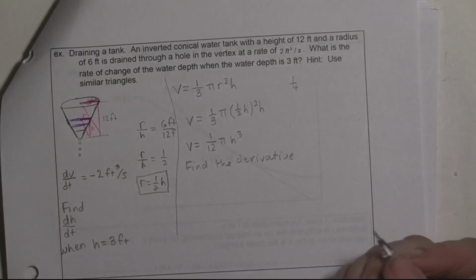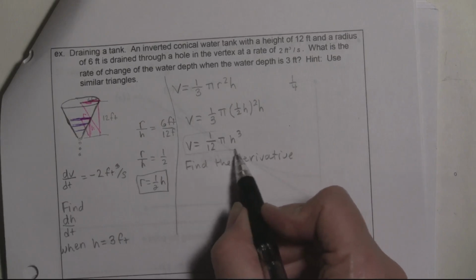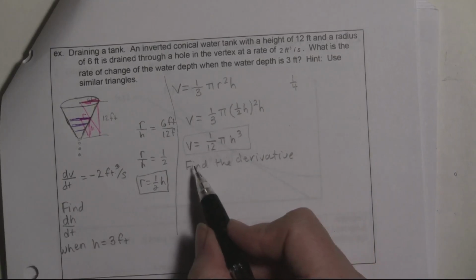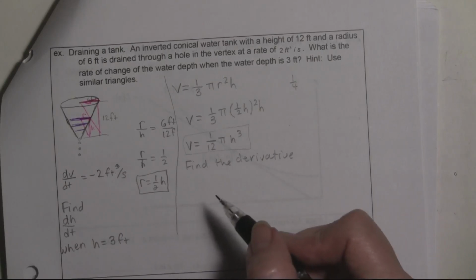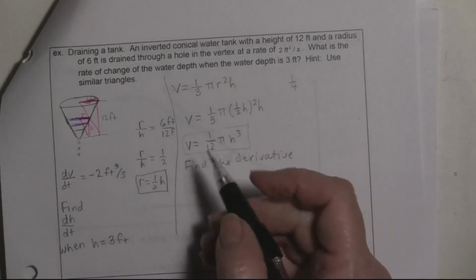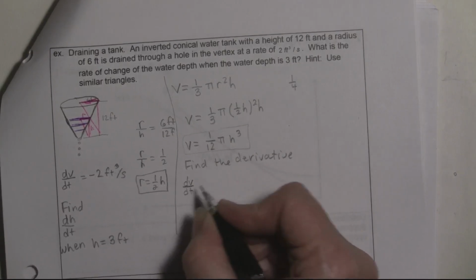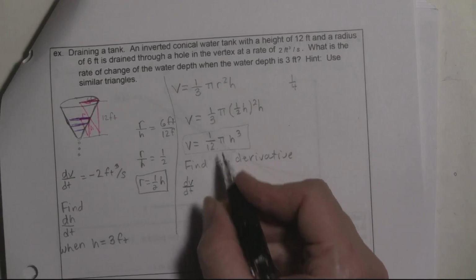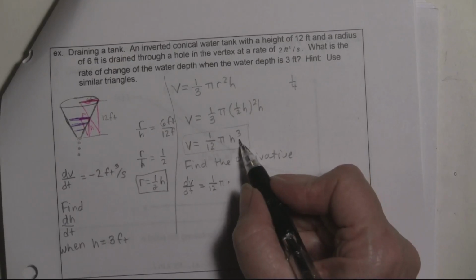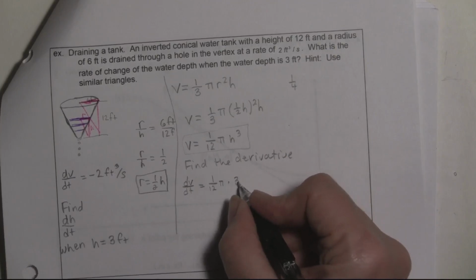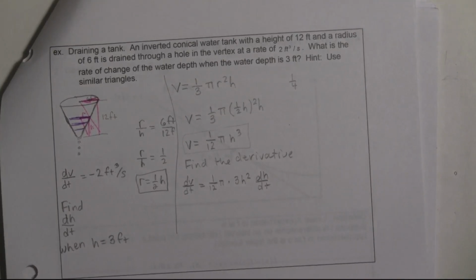With respect to time. So when I ask you one of these problems, I have points associated with that equation right there. And I always write, now I'm going to find the derivative, so that everyone knows that I haven't found the derivative. And then I find the derivative. When I take the derivative of v, I get dV/dt. 1/12 pi is a constant, so it holds still, times the derivative of h cubed, which is 3h squared dh/dt. So there I found the derivative.